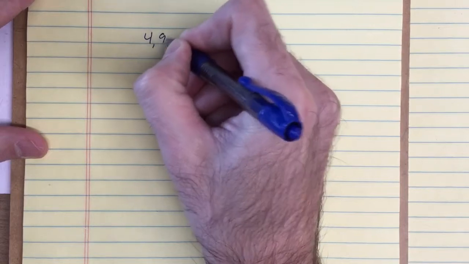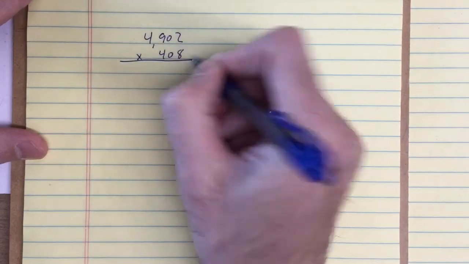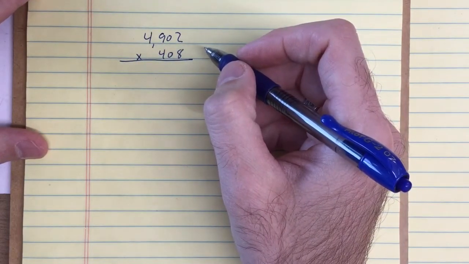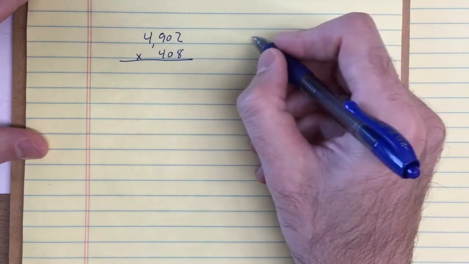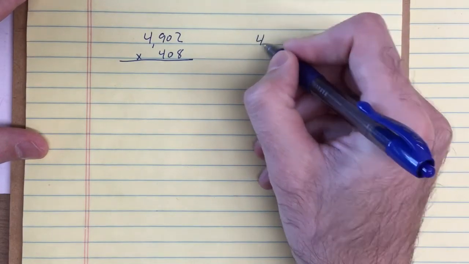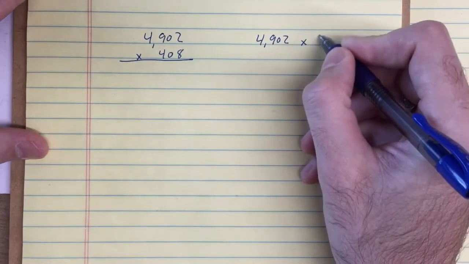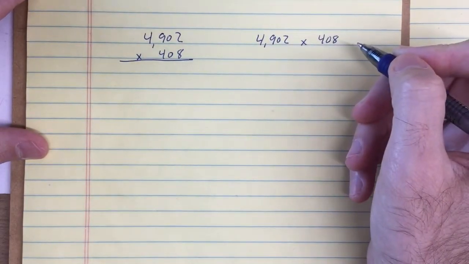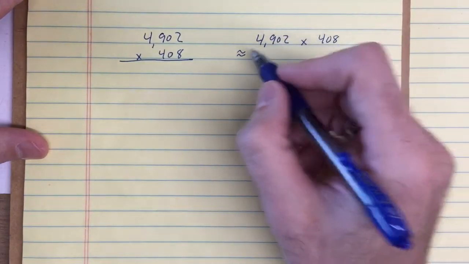Okay, now I'd like you to try this one with me. So let's write this number down. 4,902 times 408. Go ahead and write that on your paper. Now let's estimate these two products first, because that's our first step. We want to estimate to see the reasonableness of our answer. So we're going to rewrite these going horizontally. So rewrite 4,902 times 408. And put your little estimation sign down. And right underneath these two products, we're going to estimate them.